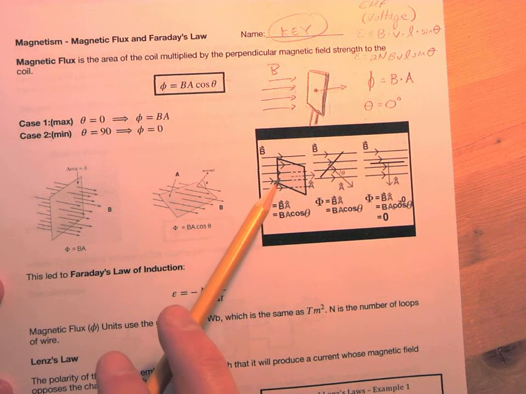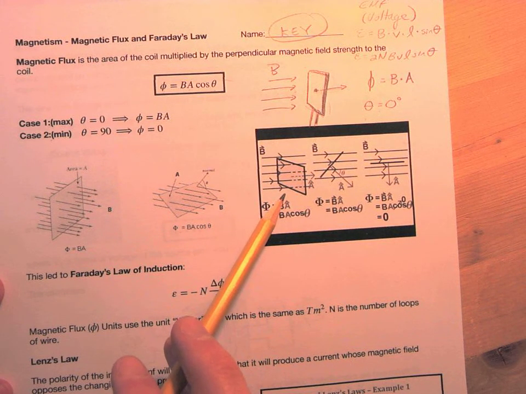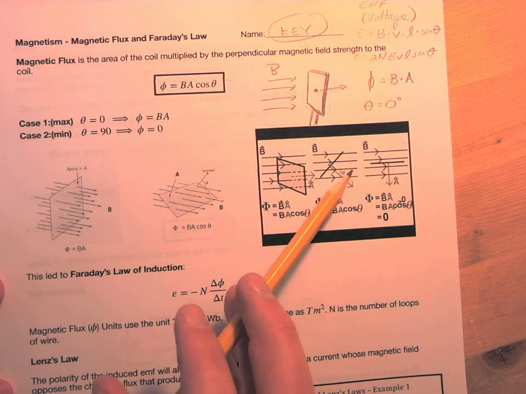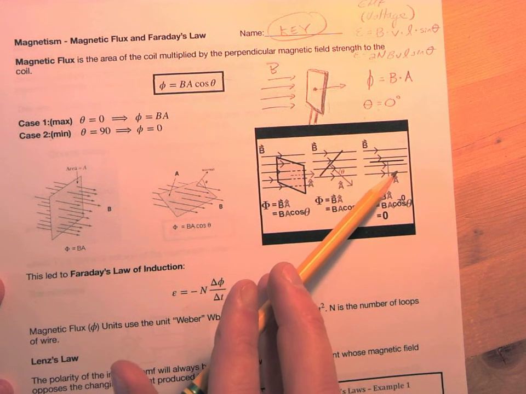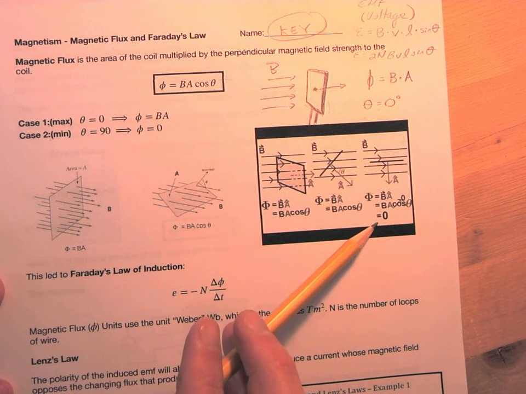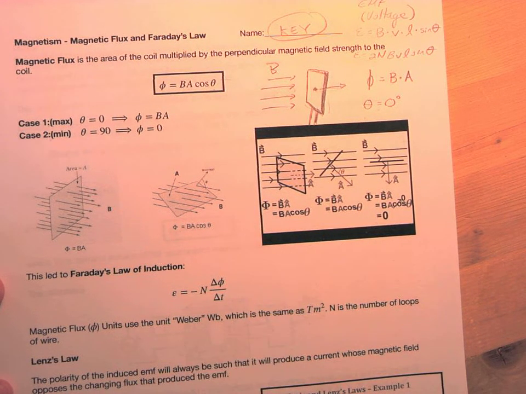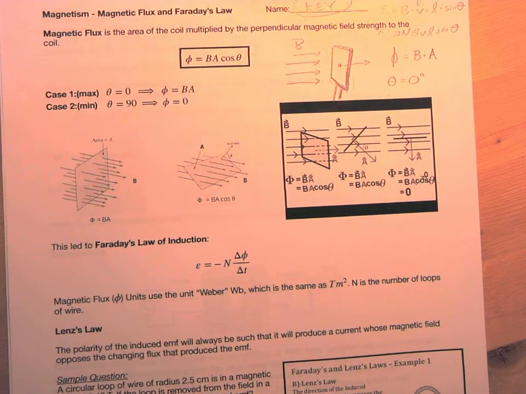And here's another picture. Here's the one kind of in between. And then this one you can see is straight perpendicular to the field lines. So it would be just 0. Okay? All right. So that's what magnetic flux is.